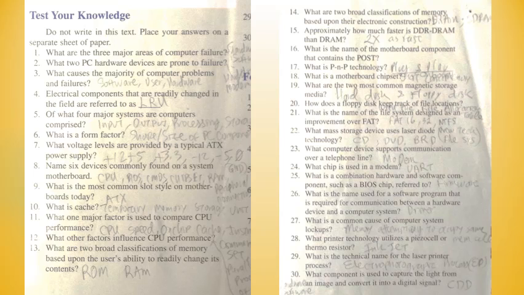23. What computer device supports communication over a telephone line? That would be the modem, which also includes its central technology, or WART, W-A-R-T. And question 24. What chip is used in a modem? And that would be again the WART.